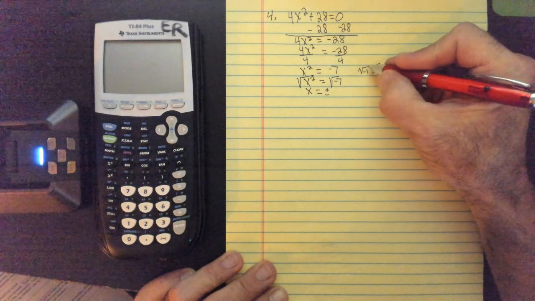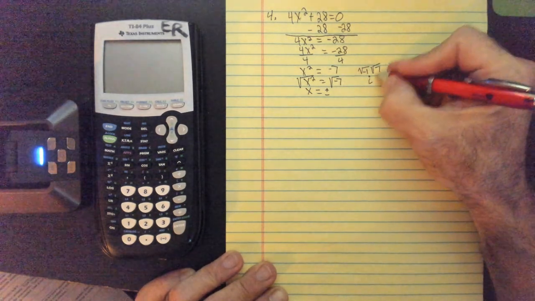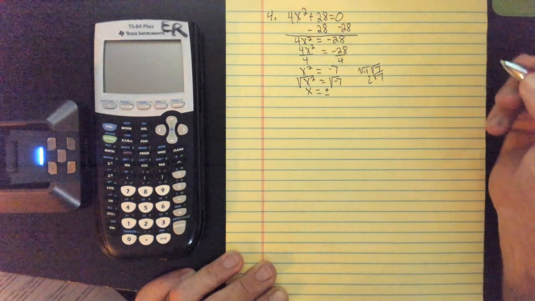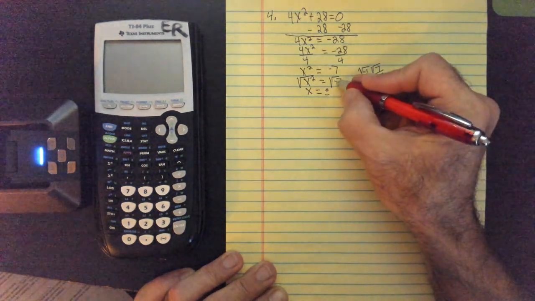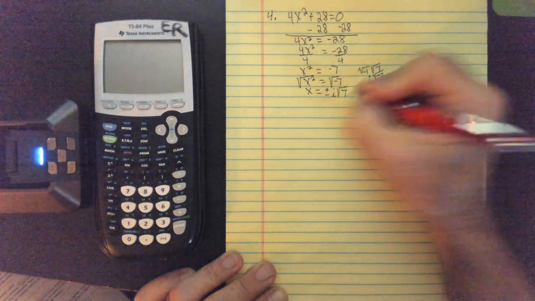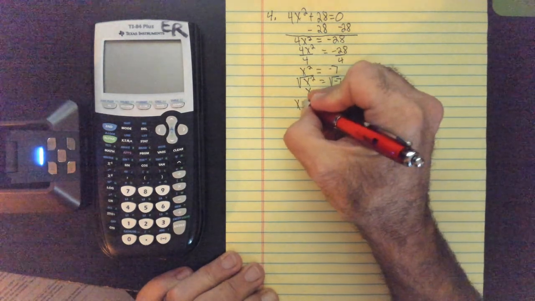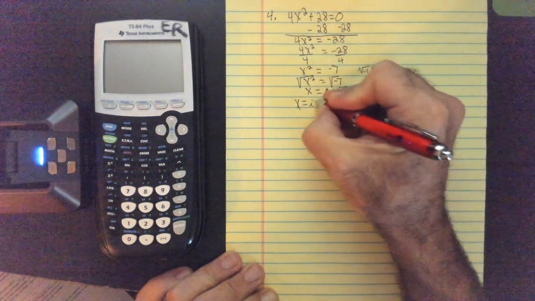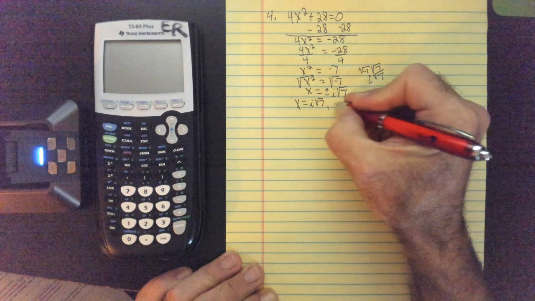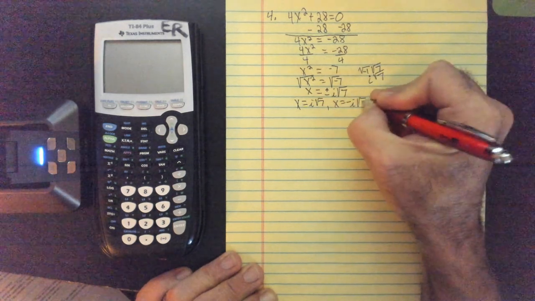Because remember, what's the square root of negative 1 equal? It equals i. And then you would bring down your square root of 7. So you got to bring that negative out as an i, and since you couldn't do anything to the square root of 7, bring it down. So one answer is x equals i square root of 7. Second answer is x equals negative i square root of 7.